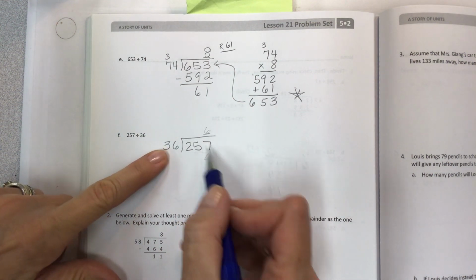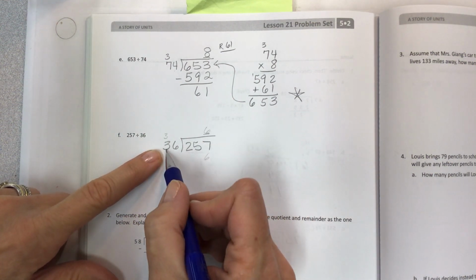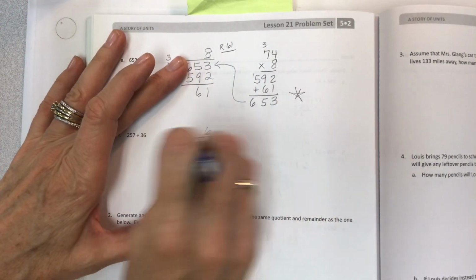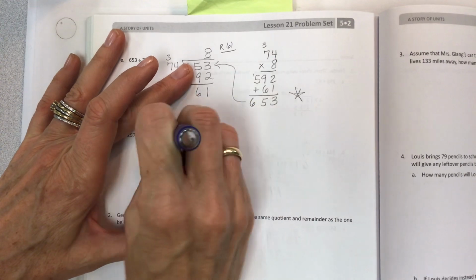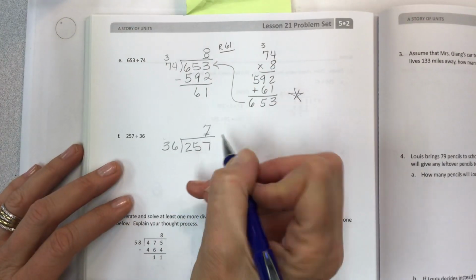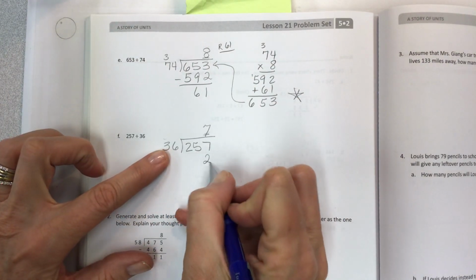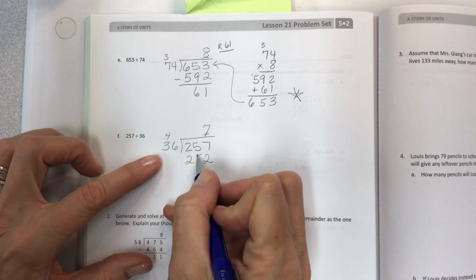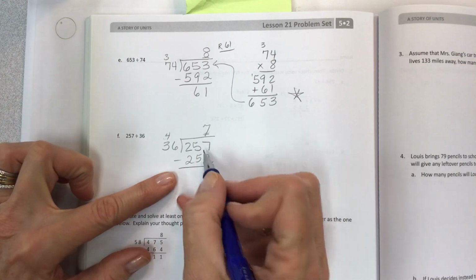6 times 6 is 36, but that's pretty low. 18, 19, 20, 21. That's a little too low. Okay, so I'm going to bump it up to a 7, and we'll see how that does. 7 times 6 is 42. And then I have 21 plus 4 is 25. That gets us nice and close.